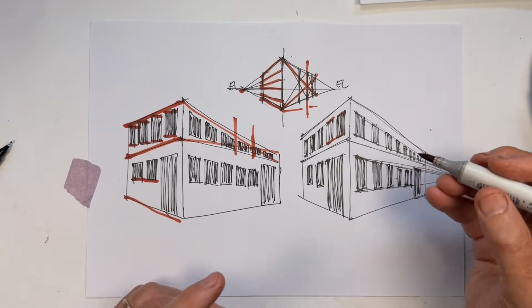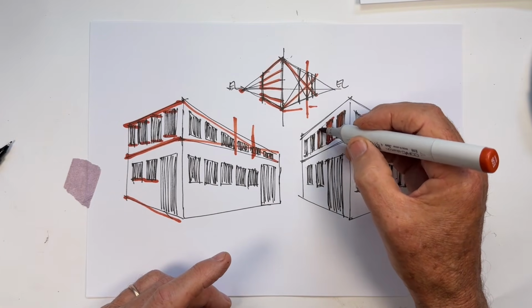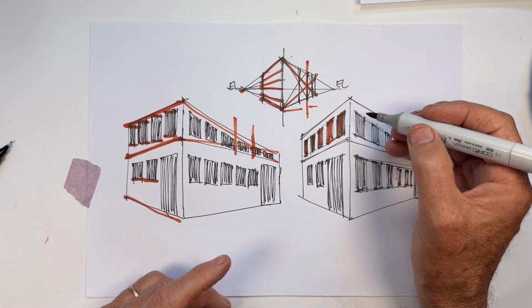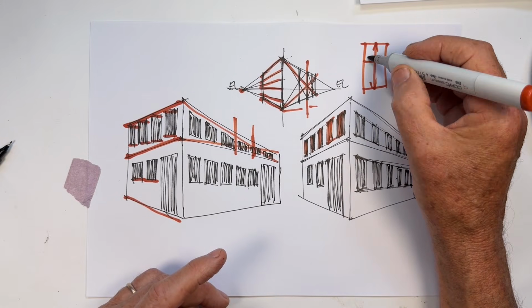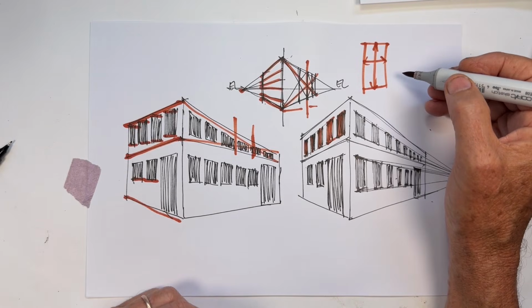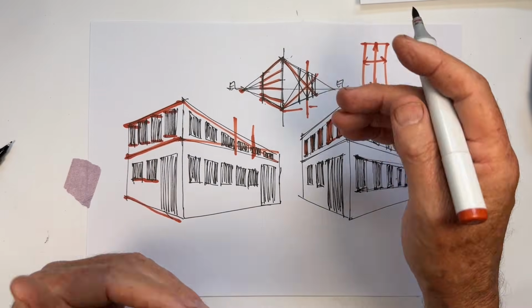We'll stay with windows for the fourth one, and the next one is that where windows are the same shape, then the proportion of the windows needs to stay the same. The height to width ratio, that needs to stay constant even when the window shrinks in width and in height.